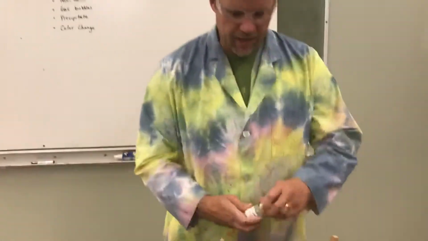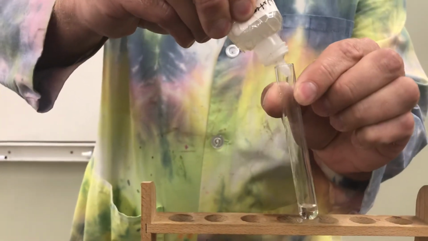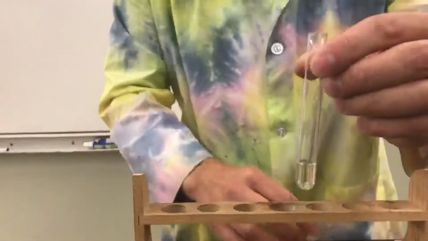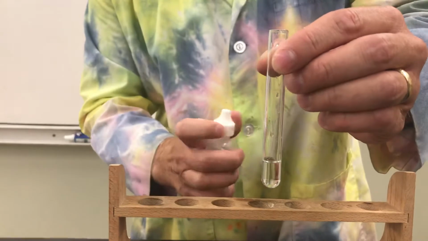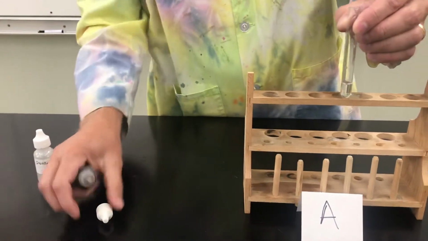So I'm going to start by adding a little bit of distilled water to this test tube. Okay, just to get it in there so we have something to mix the acid with. Now, I'm going to add some of this sulfuric acid. What we're looking for is what kind of change, if any, do we see?